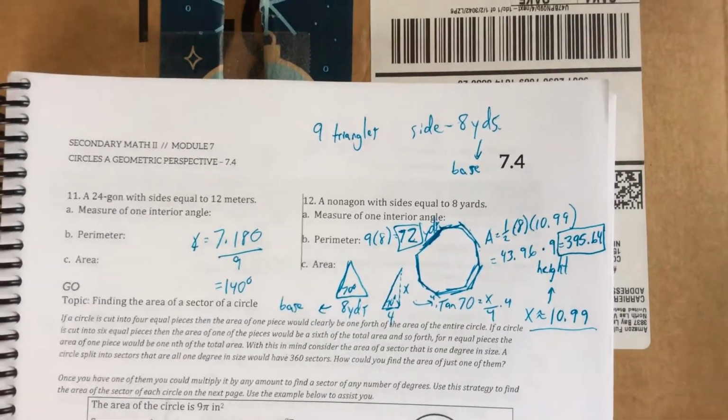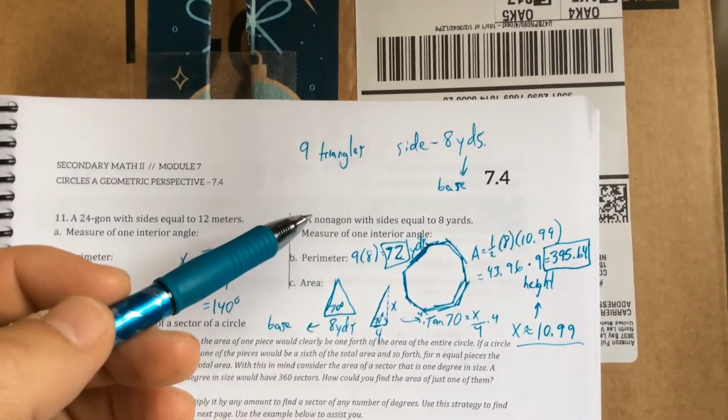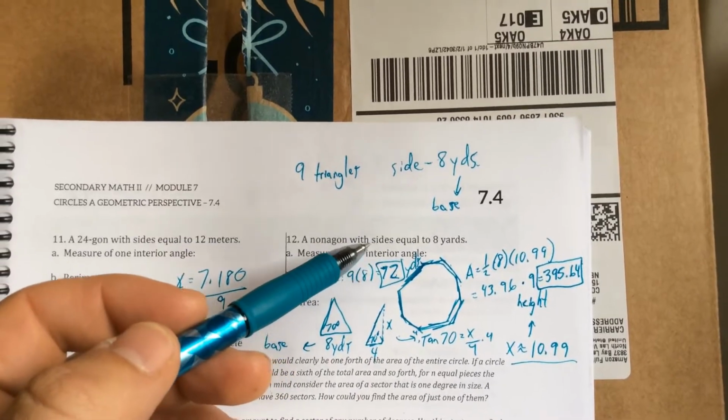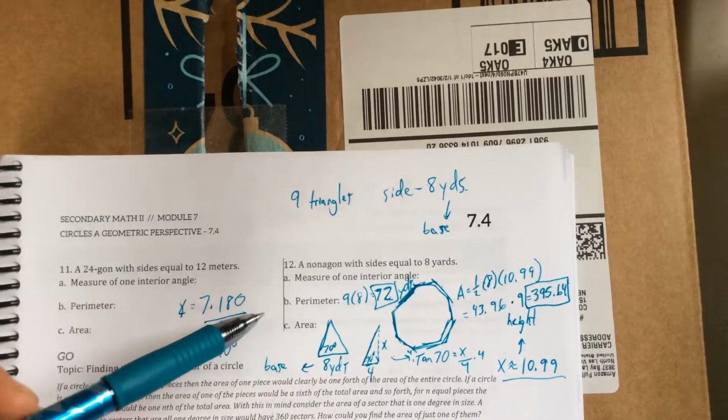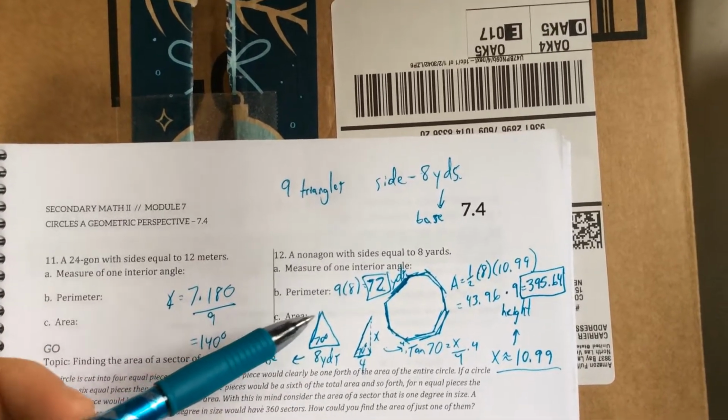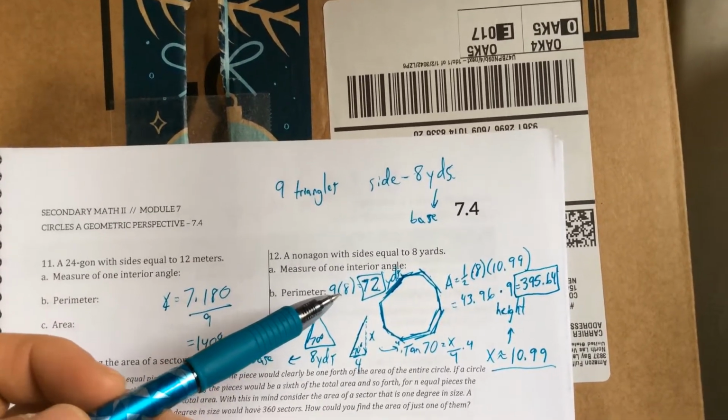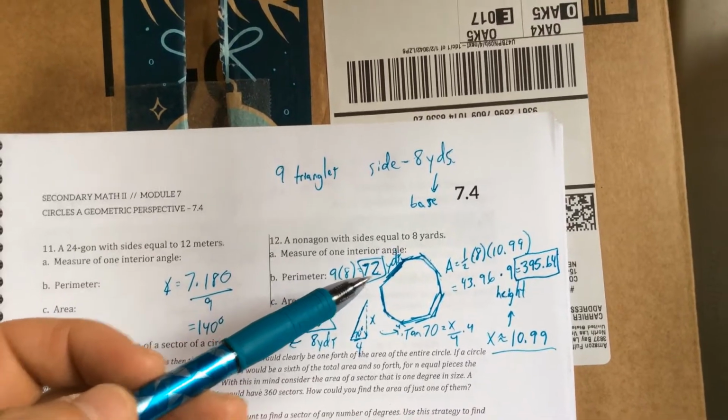Okay, so for this one, number 12, talk about a nonagon. That's 9 sides, and they tell you that each side is equal to 8 yards. So the perimeter, I always do that first. It's the easiest one. 9 sides, each one of them is 8 yards. 9 times 8, 72 yards.